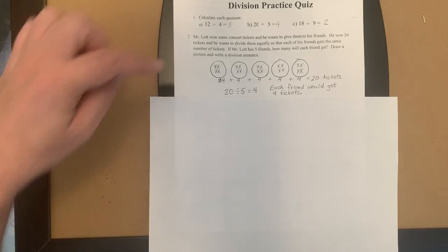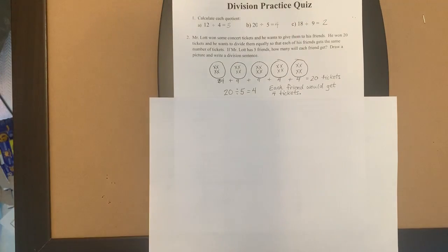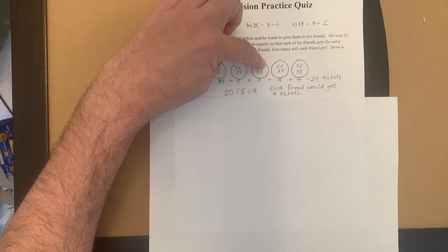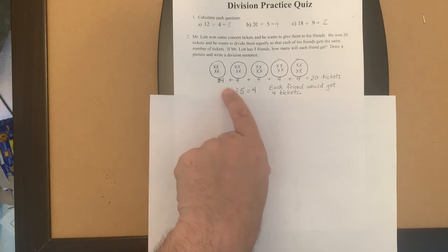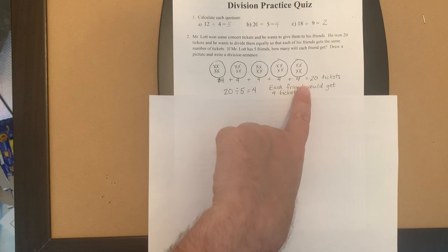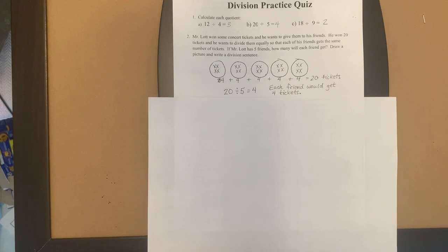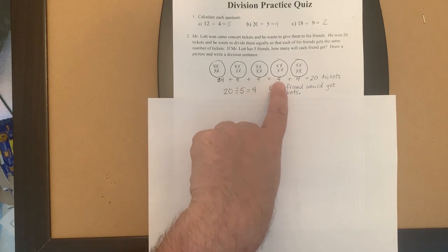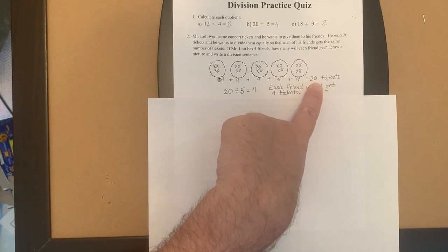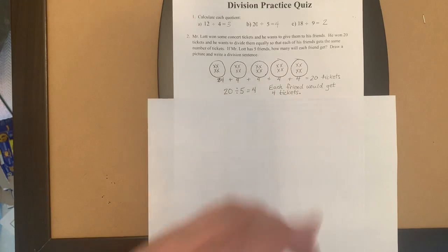I have 5 friends, so I drew 5 groups. I have 20 tickets, so I took those 20 tickets and I divided them equally between the 5 groups. Now I could have stopped there and said, well, the answer is 4. But I want to go a step further and show the teacher that I really understand what's going on. So I did another sentence, an addition sentence, or repeated addition, which is multiplying, to show that I can prove that 4 plus 4 plus 4 plus 4 plus 4 equals 20 tickets. So this answer is in fact correct, so I've justified it.